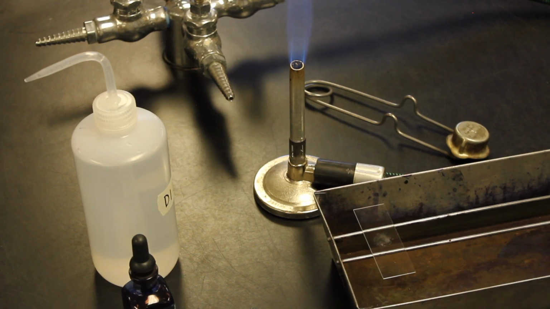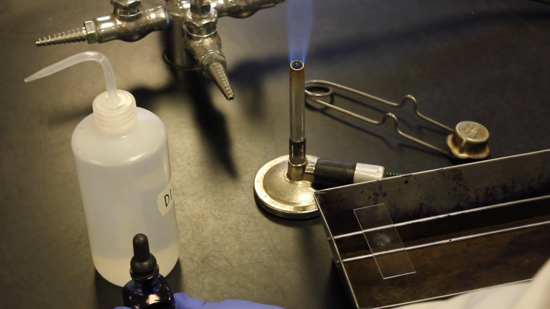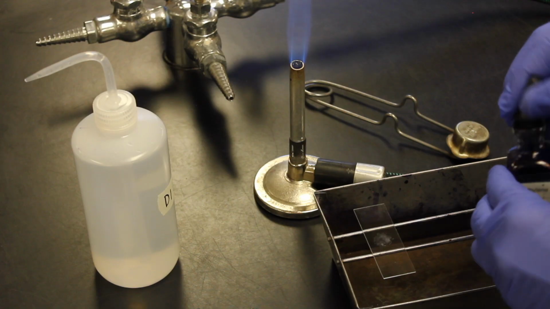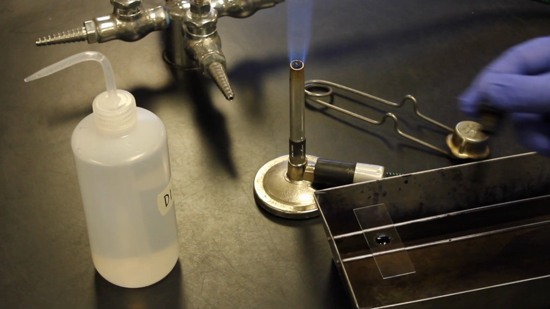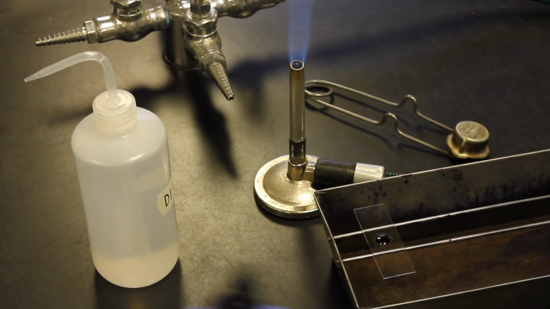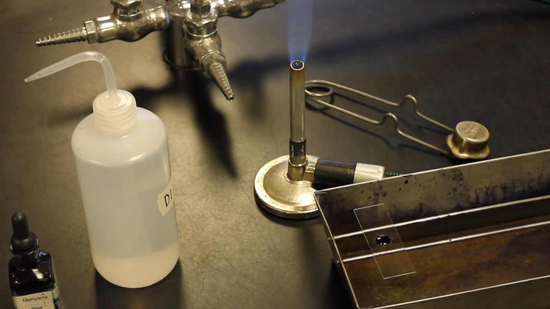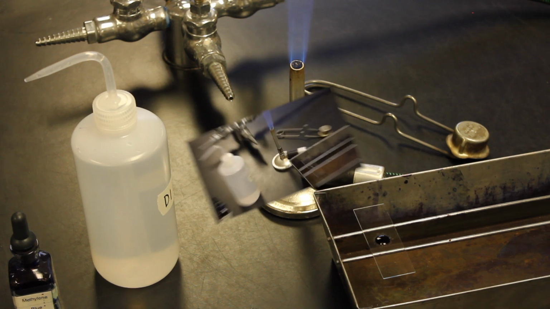Okay. And now that the slide is on the staining tray, what I'm going to do is just cover the smear with methylene blue. And then we're going to time it for 1 minute and leave that for 1 minute.